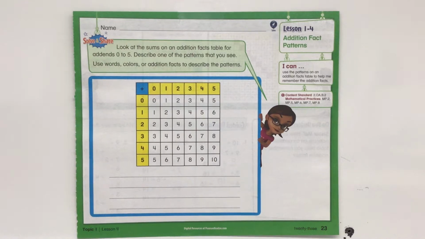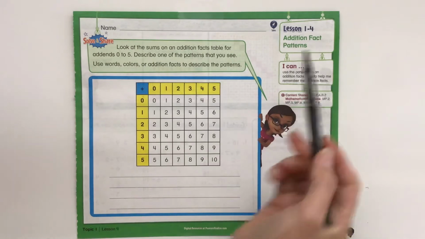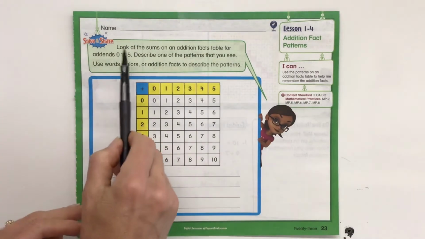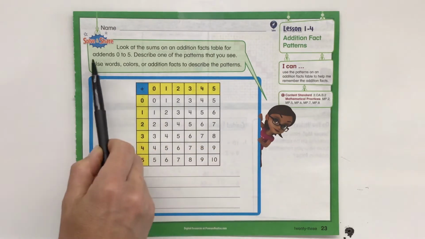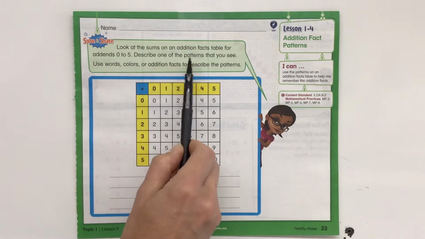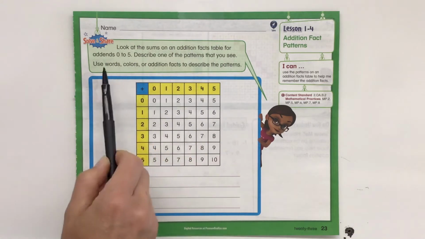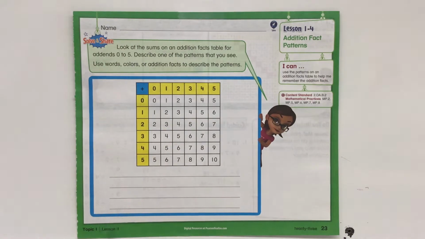All right, this is our second grade math lesson, 1-4, addition fact patterns. So look at the sums on an addition facts table for addends 0 to 5. Describe one of the patterns that you see. You can use words, colors, or addition facts to describe the patterns.